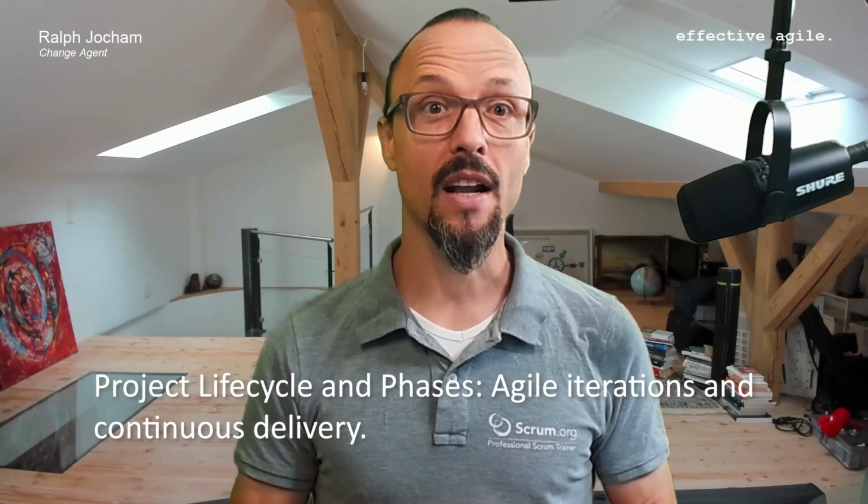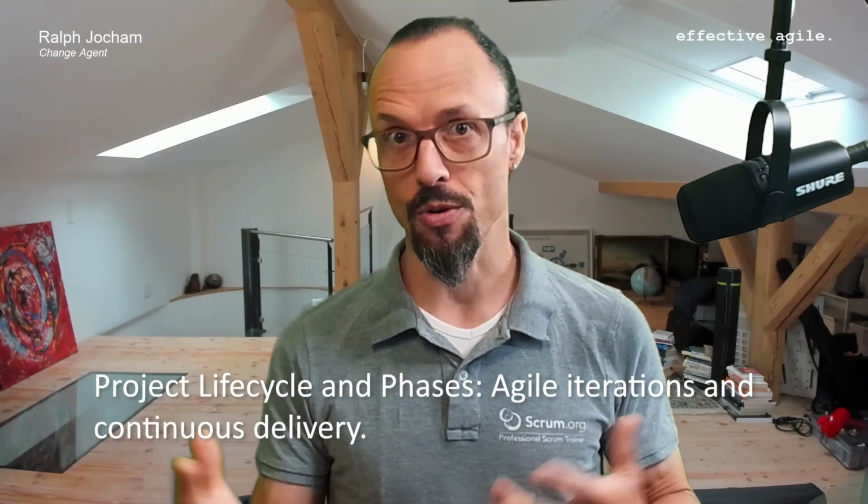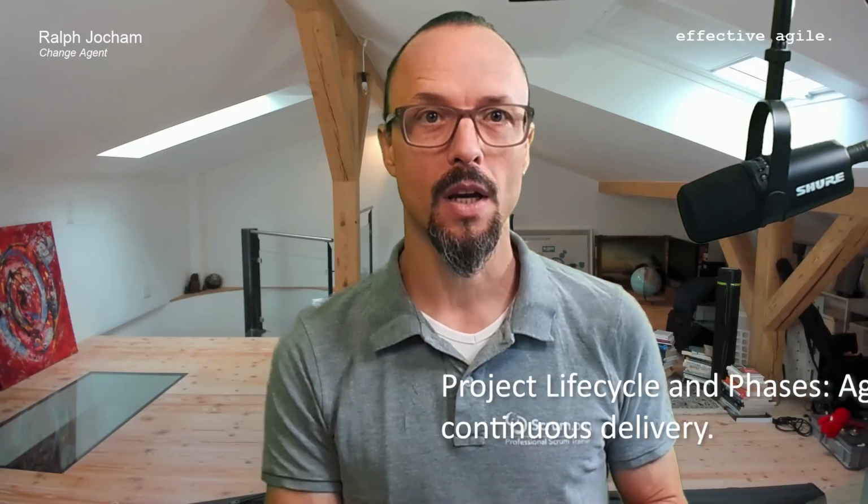Understand the life cycle and phases of Agile versus traditional projects. Let's first look into Agile, how we work in iterations and we aim for continuous delivery. So Agile projects use iterations, or in Scrum we call them sprints, to deliver work in small, manageable chunks. The goal is to focus on delivering valuable outcomes for users rather than just completing tasks.